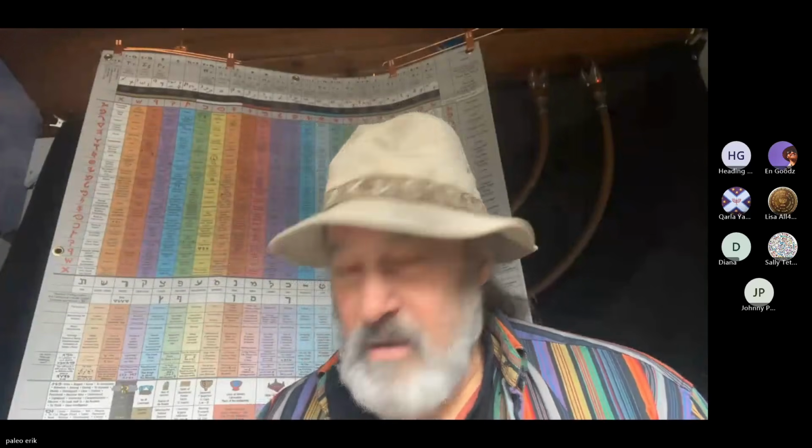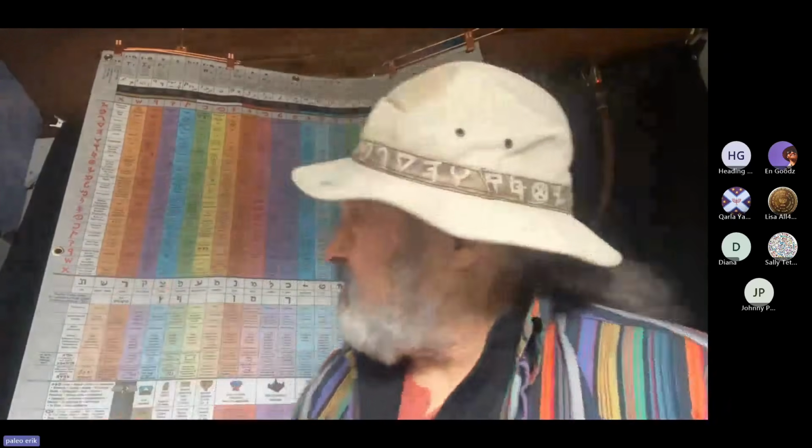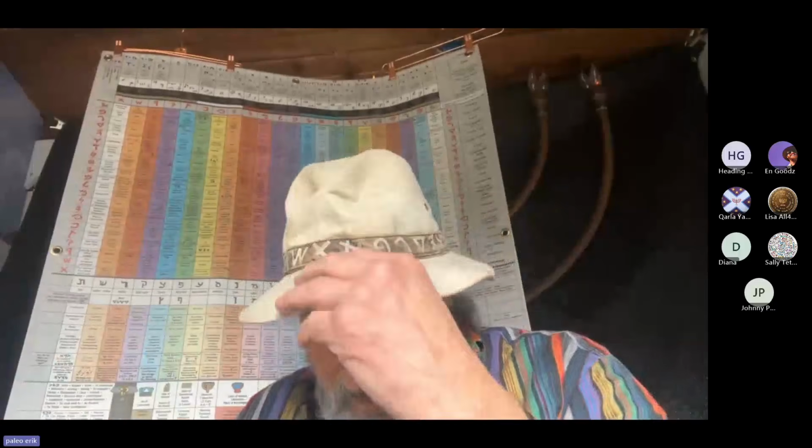Part 2. Okay, so here's part 2 of the letter Shin. So Shin is teeth. Shin, nun, Shin, yod, nun. Shin nun is teeth. Well, what do teeth do? Well, teeth, you can say, are shiny. That's why we get the English word sheen, shine. The sheen of something is how it shines. The gloss factor.